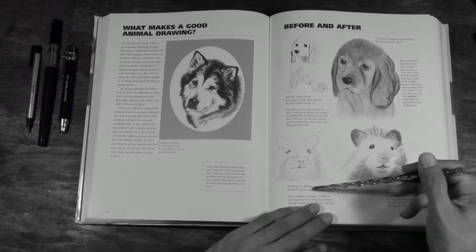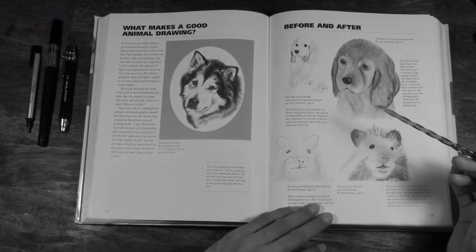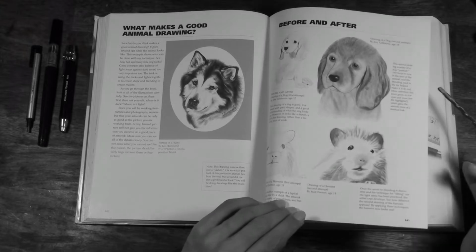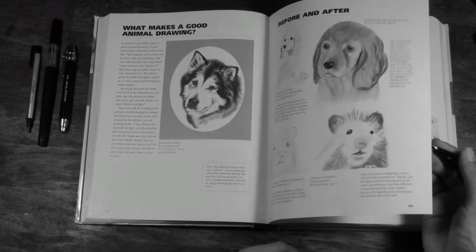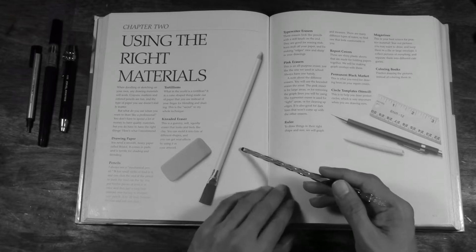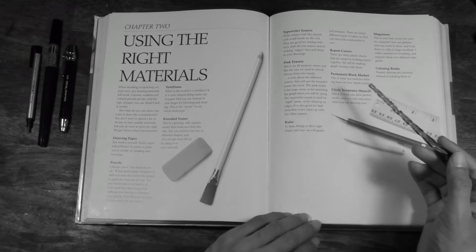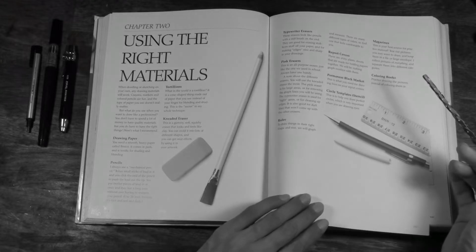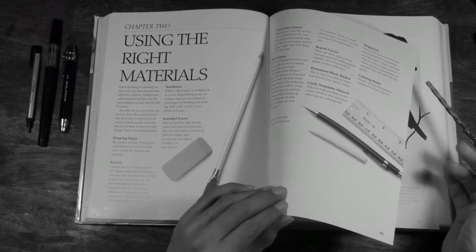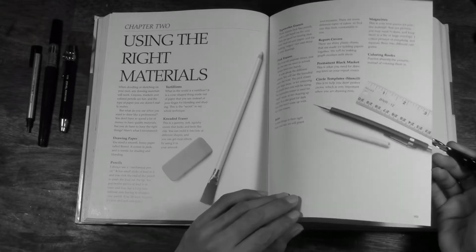This is an 11-year-old. And that's just after 2 attempts. Imagine if you did more. Using the right material.